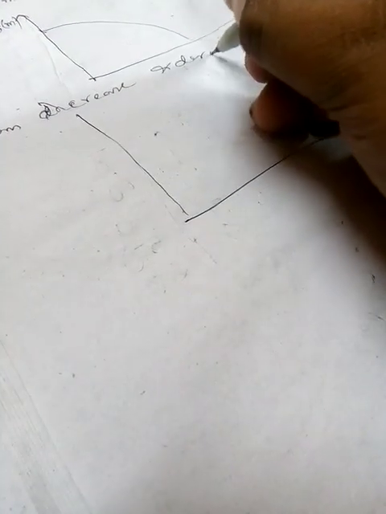Assume it is increased uniformly and decreased also uniformly. So here we are just showing a nature graph. Nature graph means we are not taking the scale, we are just seeing the nature.